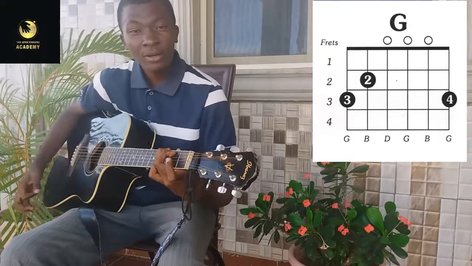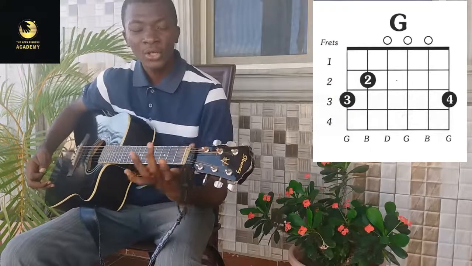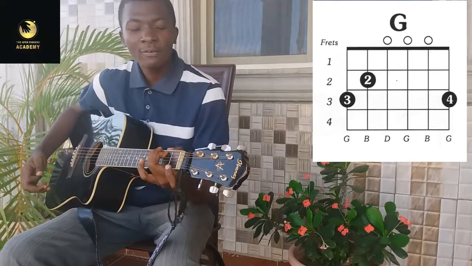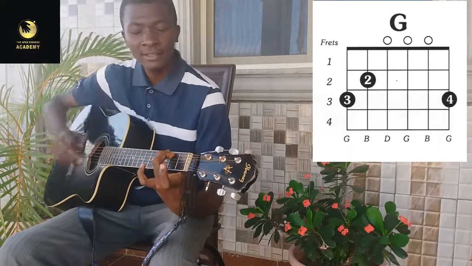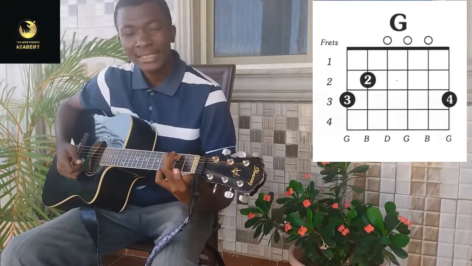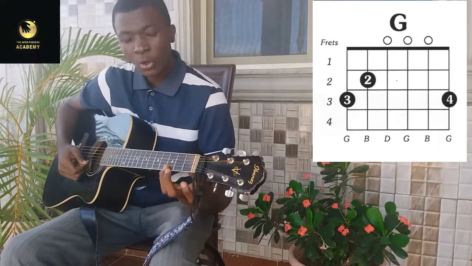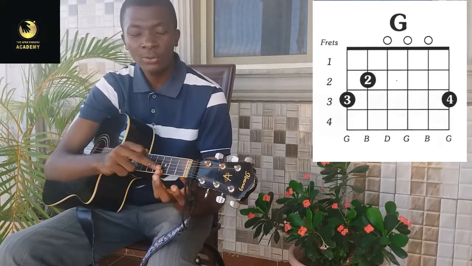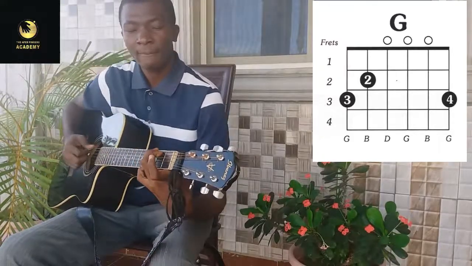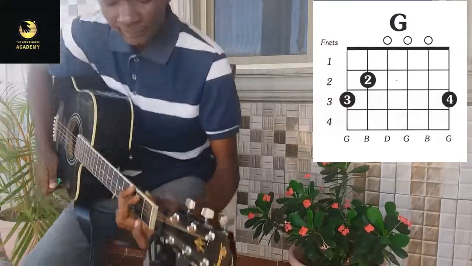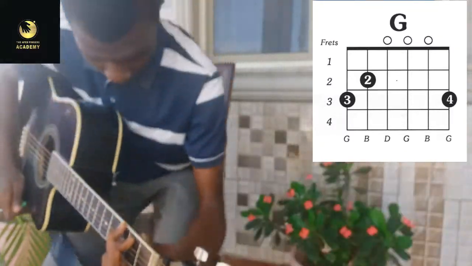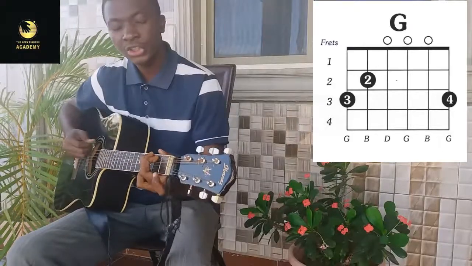Okay, so your second finger at the second fret of the fifth string, your first finger, your ring finger at the third fret of the sixth string, that's your thickest E string, and then your pinky or your little finger at the third fret of the first string. So that's your G major chord.